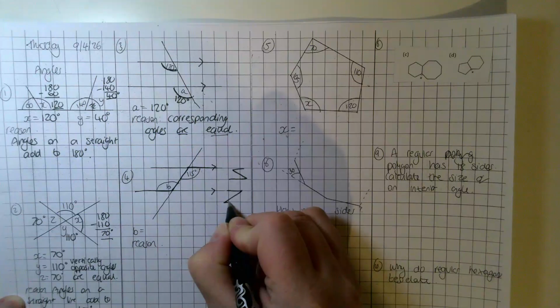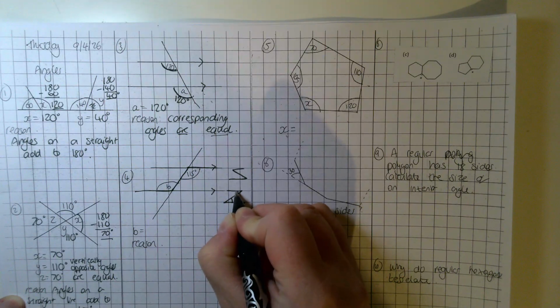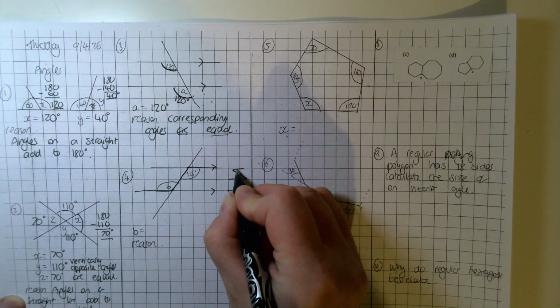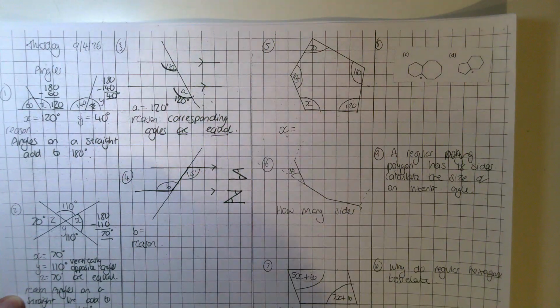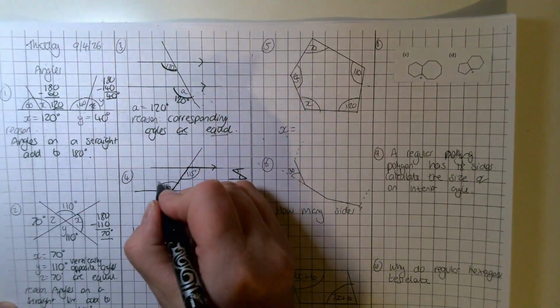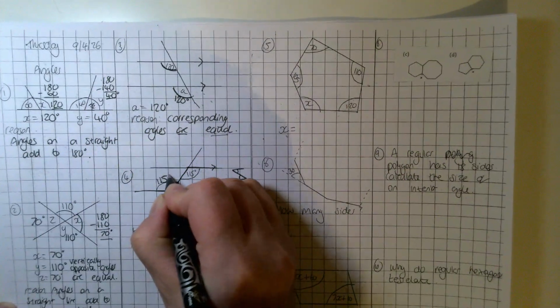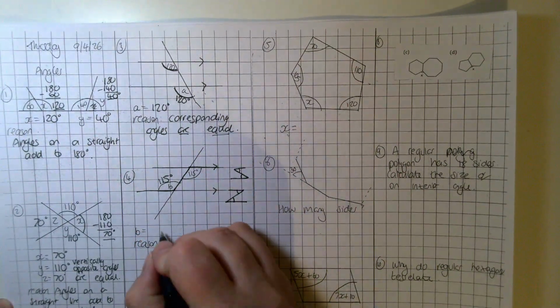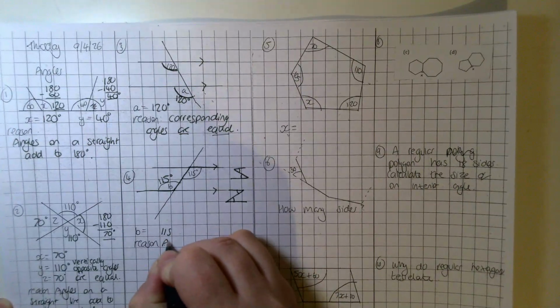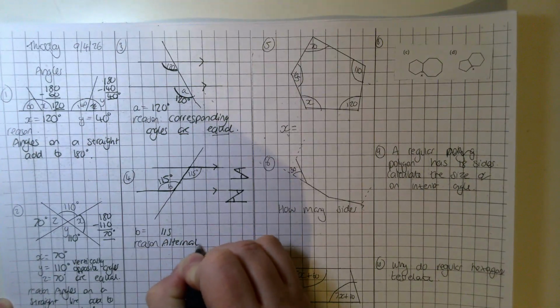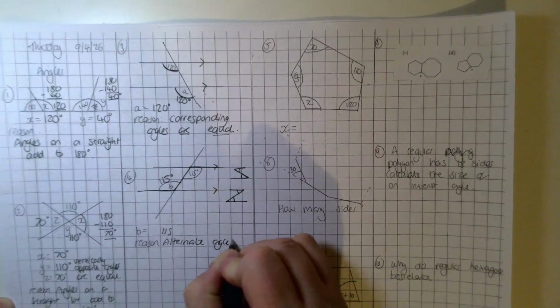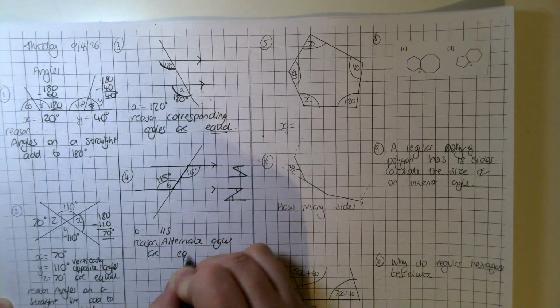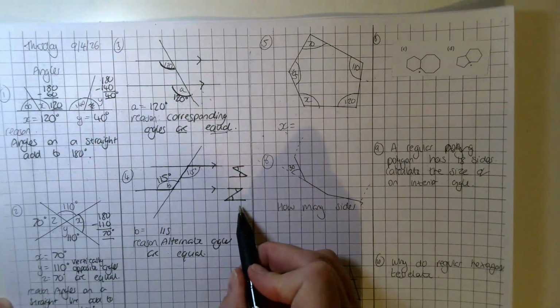And whenever you have angles created from a Z shape, they are called alternate angles, and alternate angles are equal. So B is 115 degrees. And the reason is alternate angles are equal. Look out for the Z shapes.